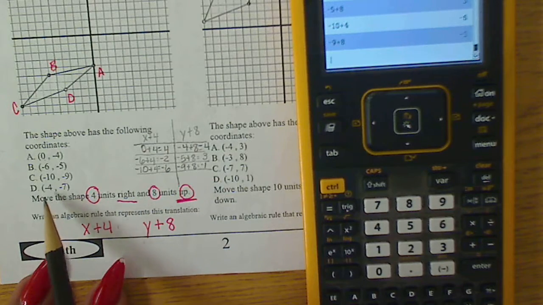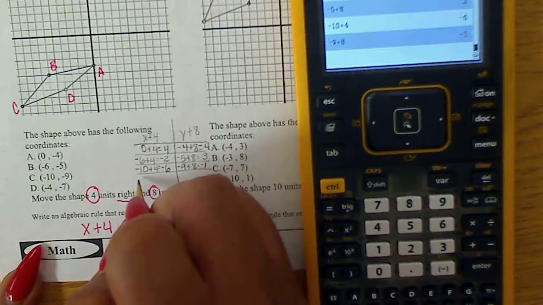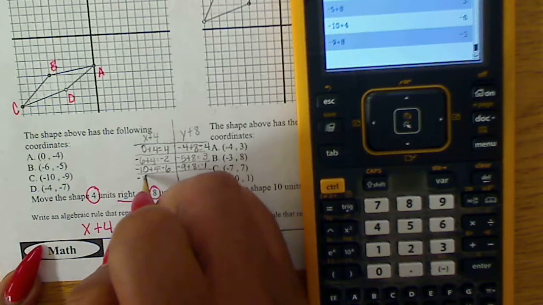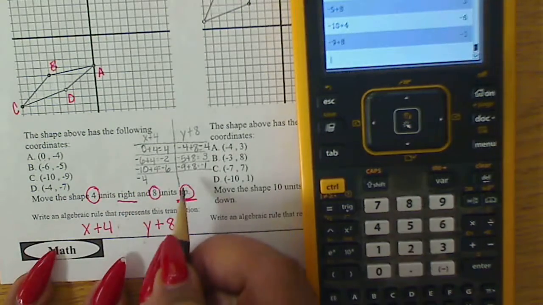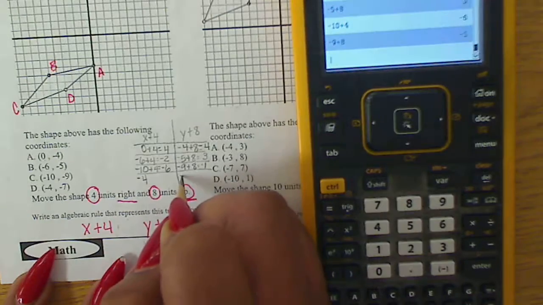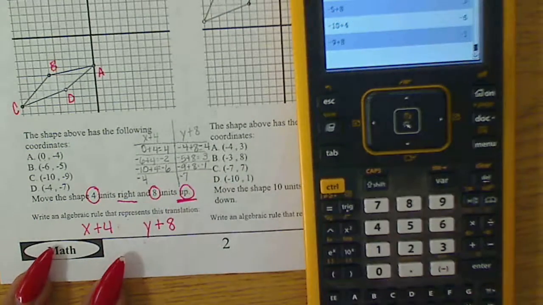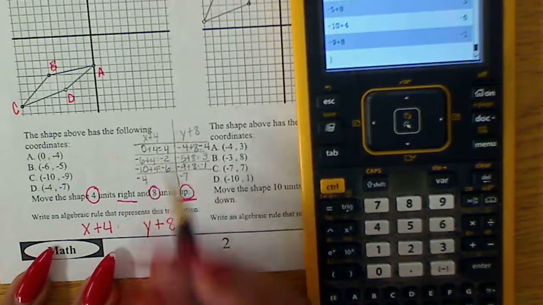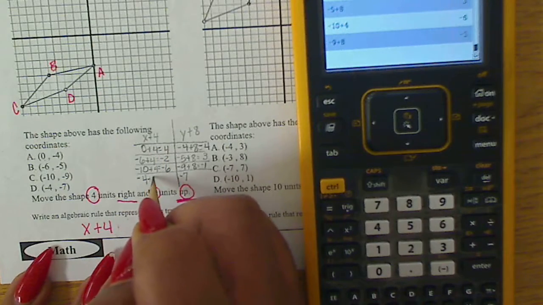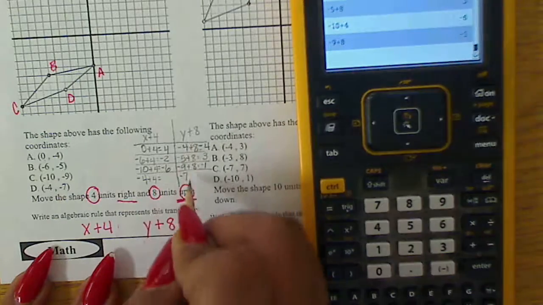My last point is negative 4 at x, and y is negative 7. So I'm going to apply my rule. I'm going to add 4. I'm going to add 8.